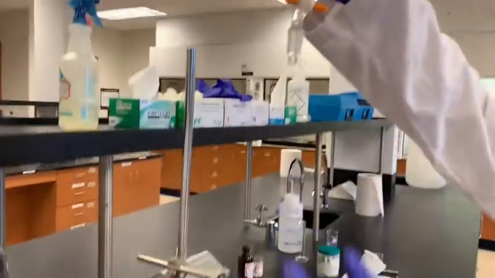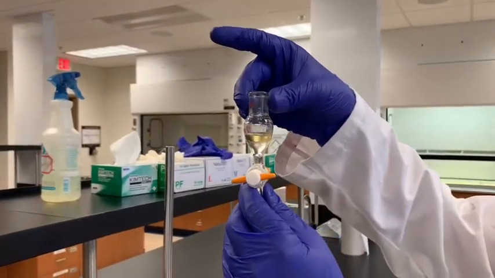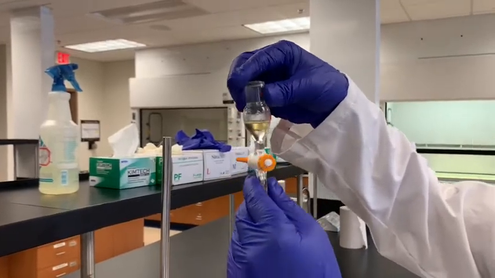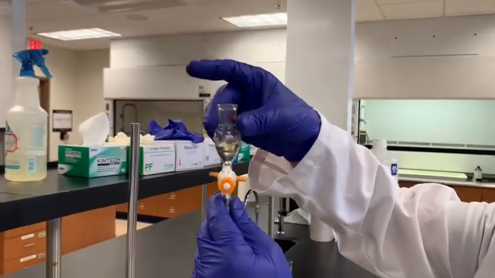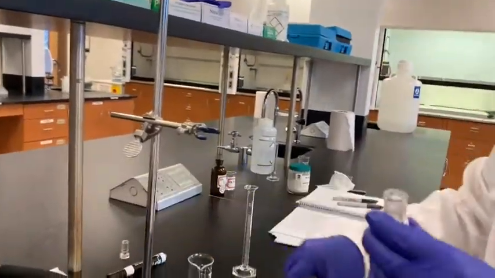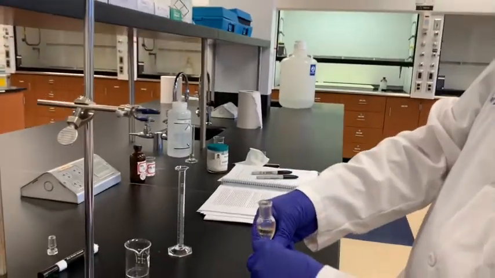As you see, it is forming 2 layers. I will allow it to set for a couple of seconds there. I think it is a very good separation. As you can see, clear 2 layers there. Now the lower layer, I will mix that with the aqueous layer previously we have here. So just I will draw the lower aqueous layer out.